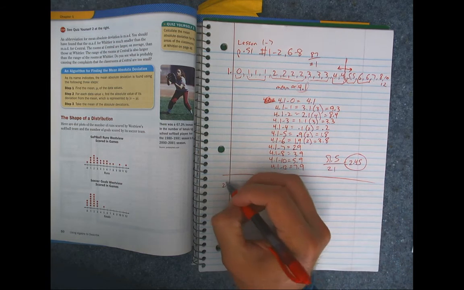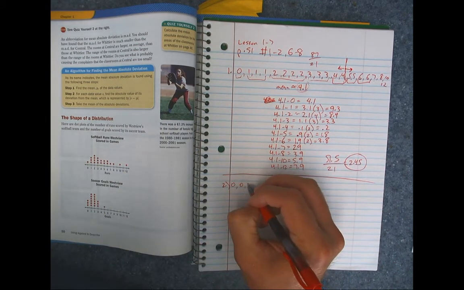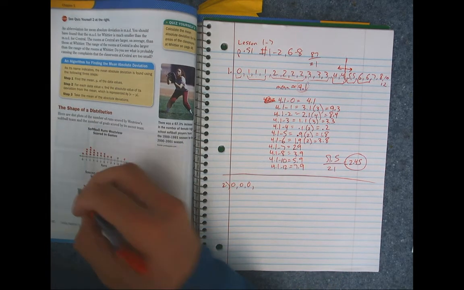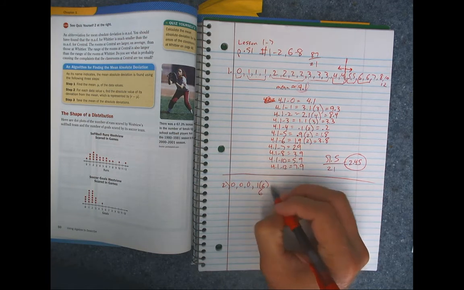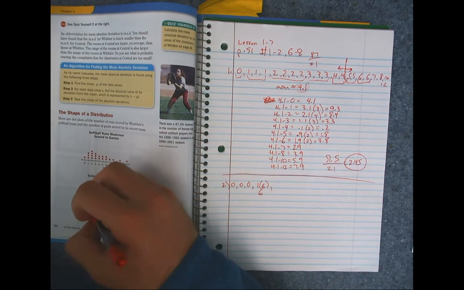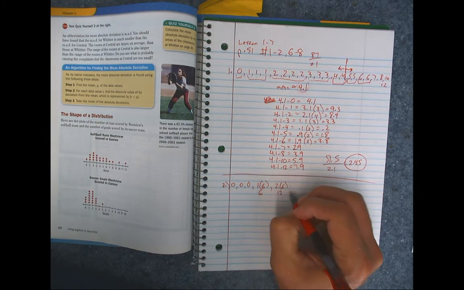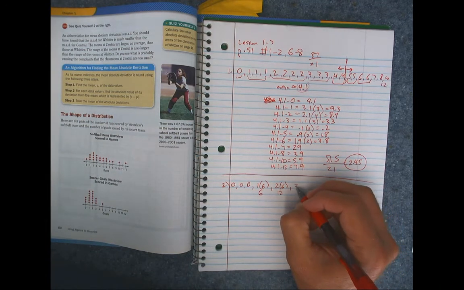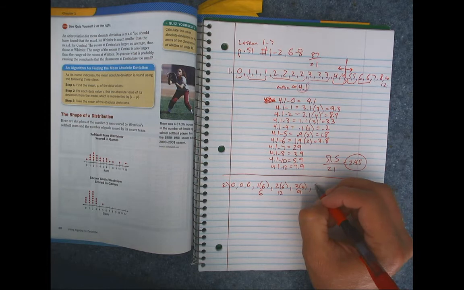Okay, question number 2 right here. So I have 3 zeros, 1, 2, 3, 4, 5, 6 ones. So 1 times 6, that's just 6. And I have 6 twos, 2 times 6, that's a total of 12. I've got 3 threes, total of 9, and then 1 five.